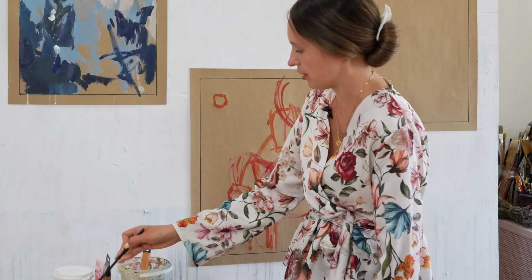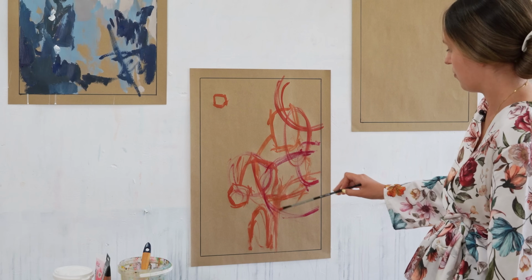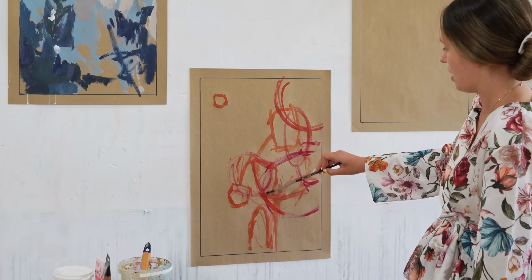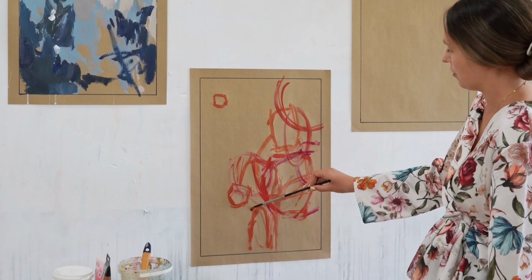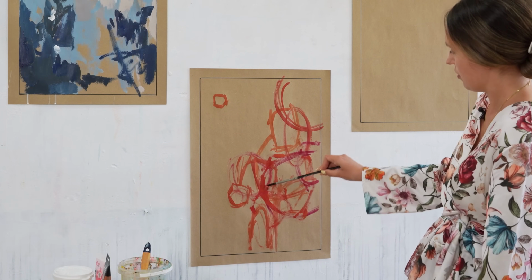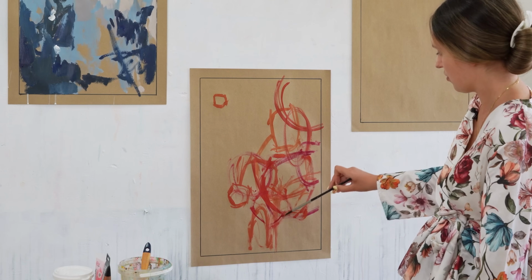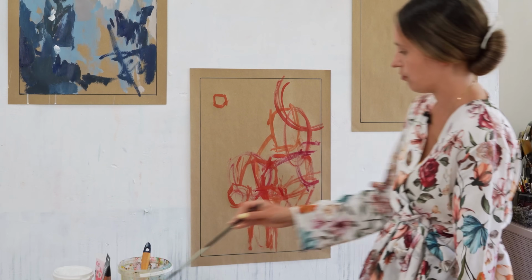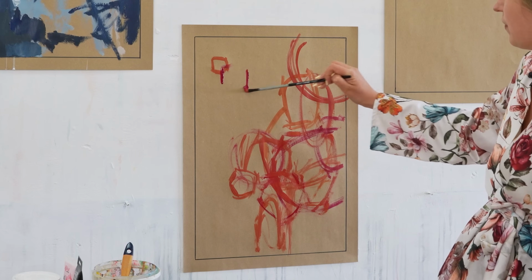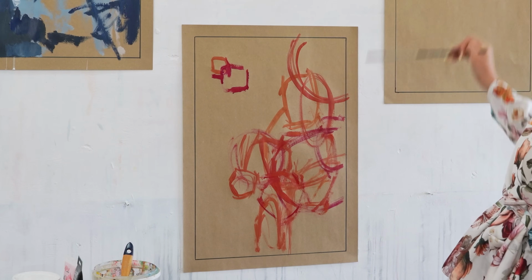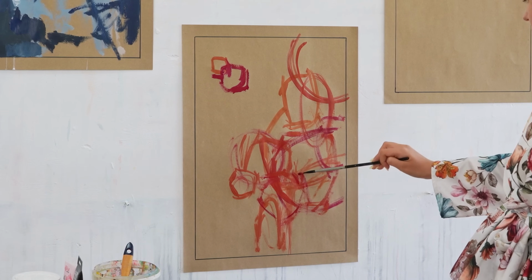So I might have way too many in the beginning, but that's how I'm actually finding the ones that I'm going to keep, because right away I don't know which one's going to work and which ones are not. So I'm just playing around.